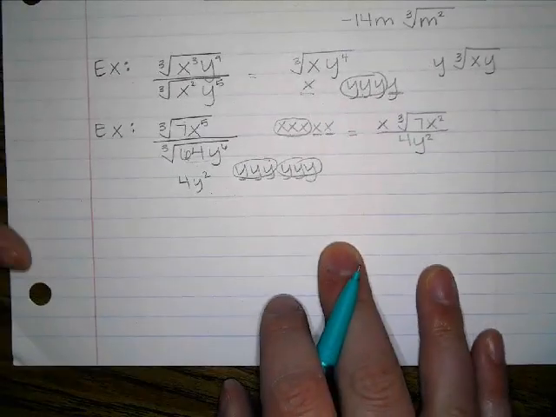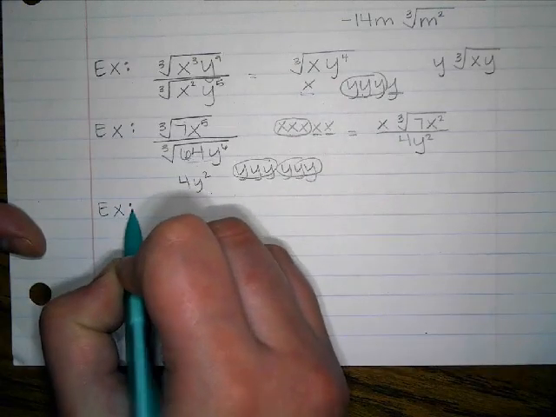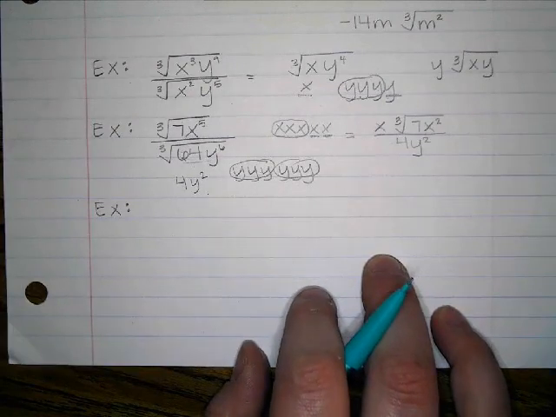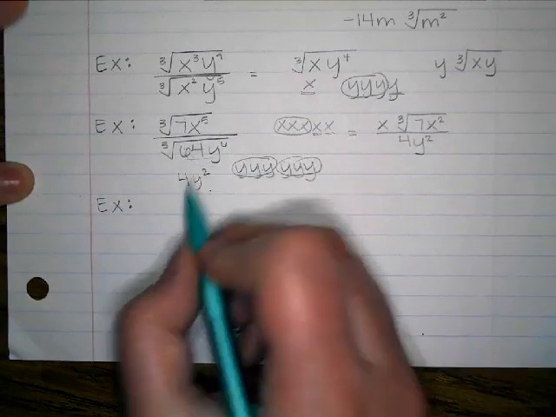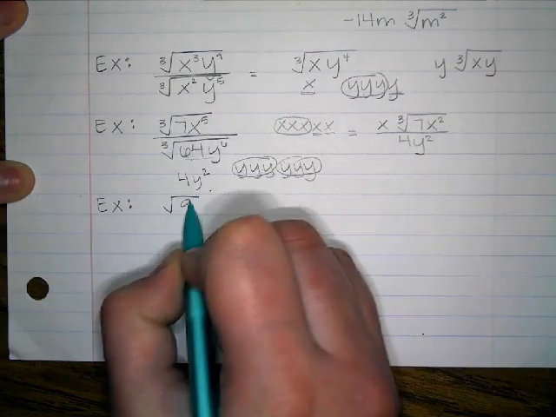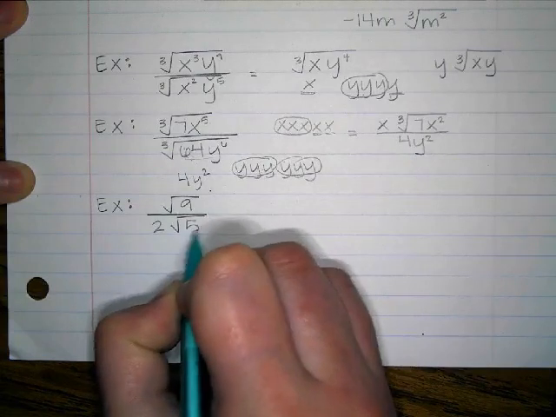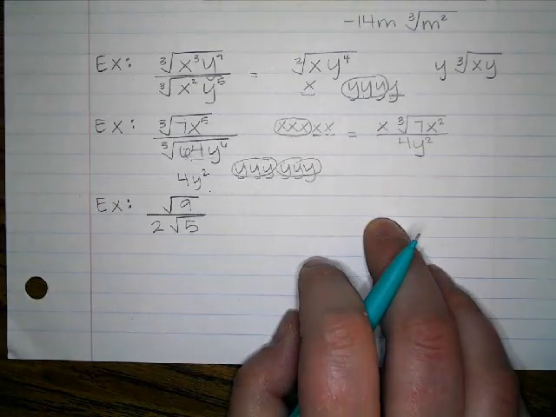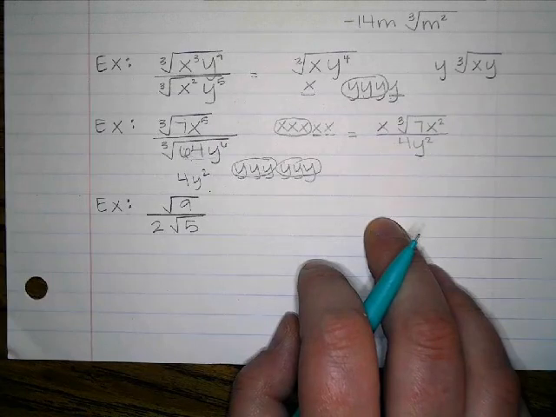Now I'm going to show you what can happen when you're dividing and there's something a little problematic. You guys ready for what could be problematic? We're going to have the square root of 9 over 2 square root of 5. Clearly, we know you can't do 9 divided by 5. That doesn't give you a whole number, right? So we're going to simplify them separately.